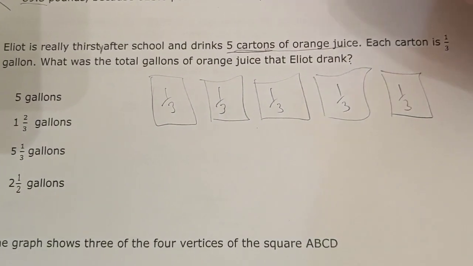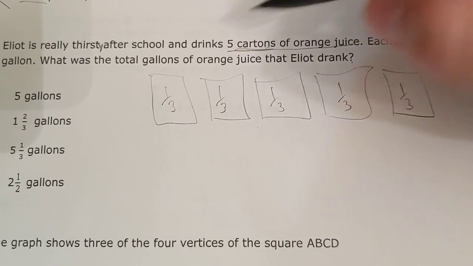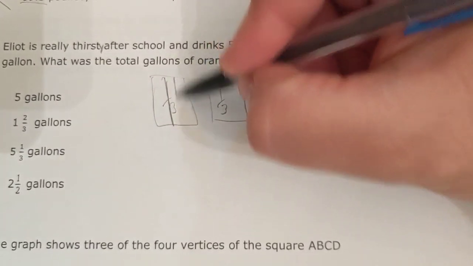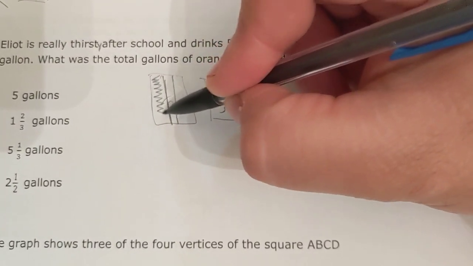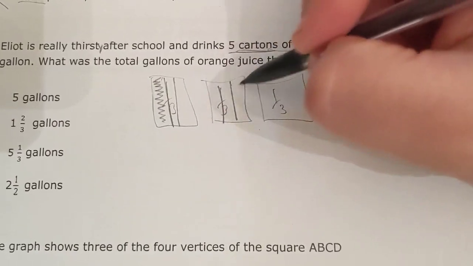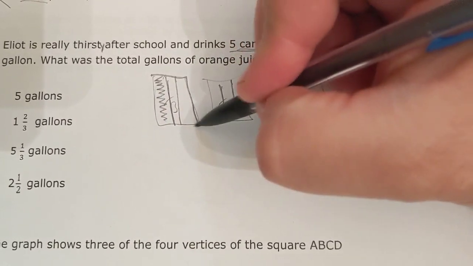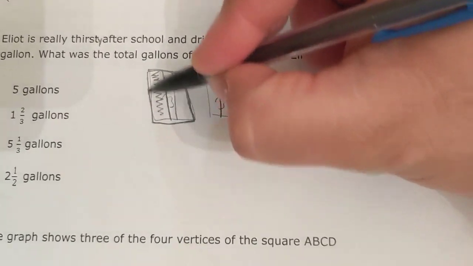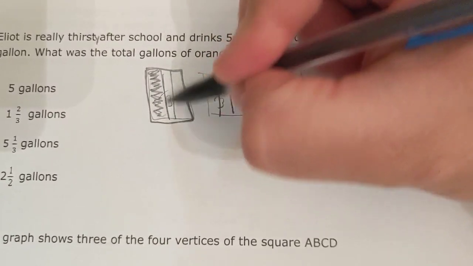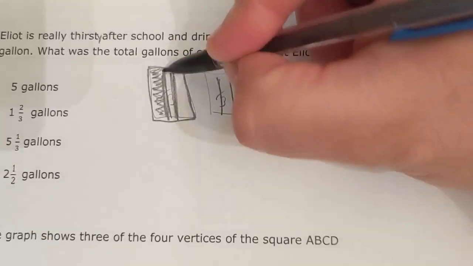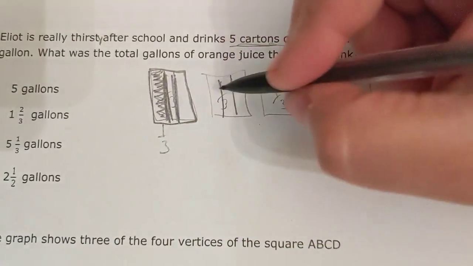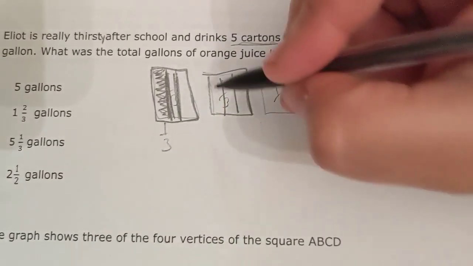In other words, if you want to really make sure to draw 1/3, you can do this. Instead of drawing the cartons, you can draw like this, where this whole thing represents 1 whole gallon. So you have 1 part out of 3 parts, so that's 1/3 of a gallon. And the same thing over here, another gallon.